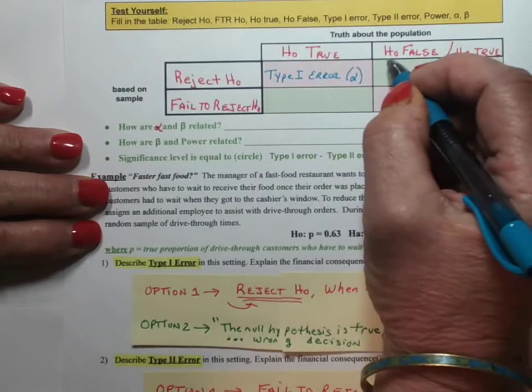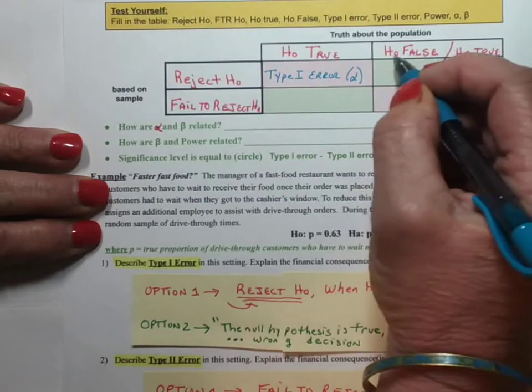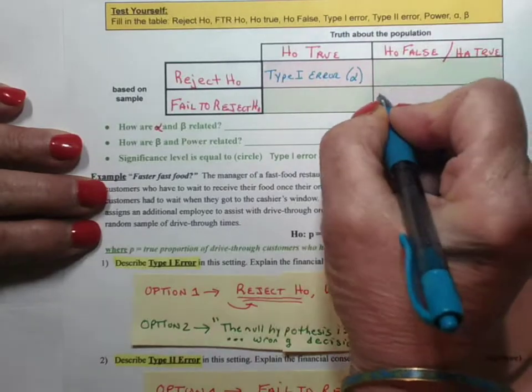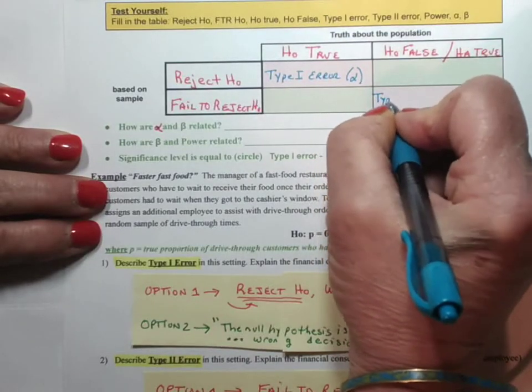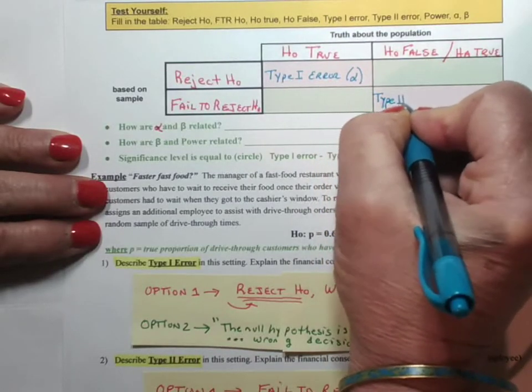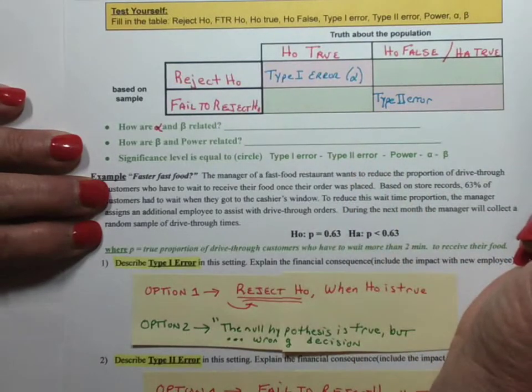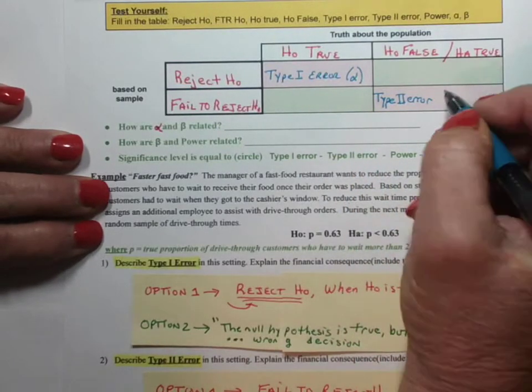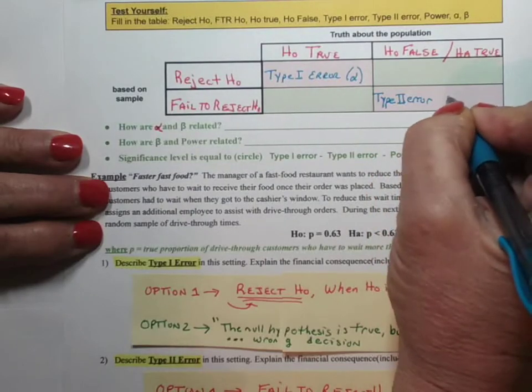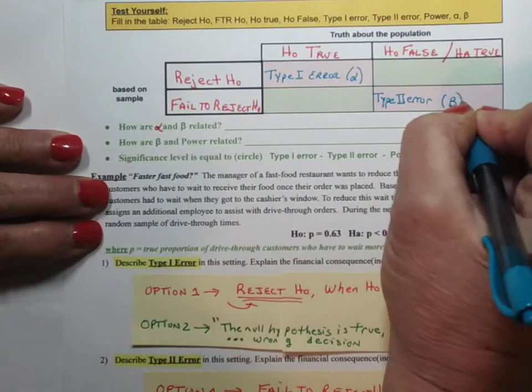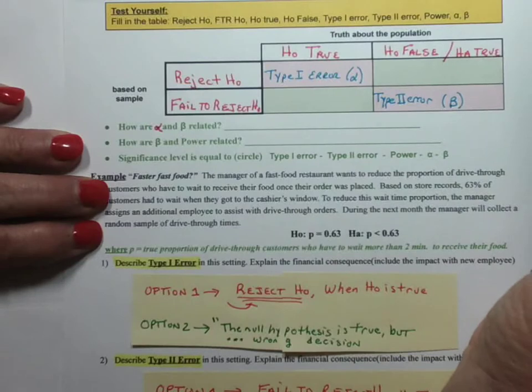Also stated, the null hypothesis is false. This is a type 2 error. Right? And a type 2 error is beta. And those are the two that we've already covered.